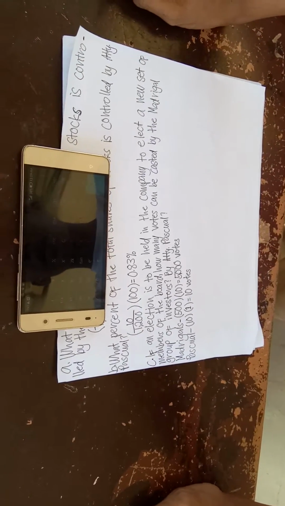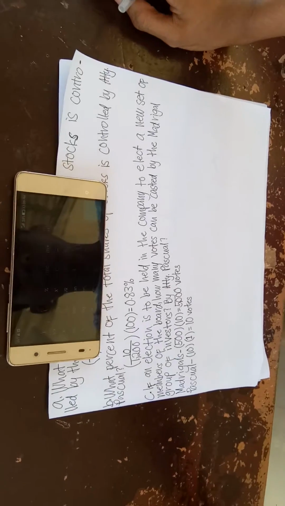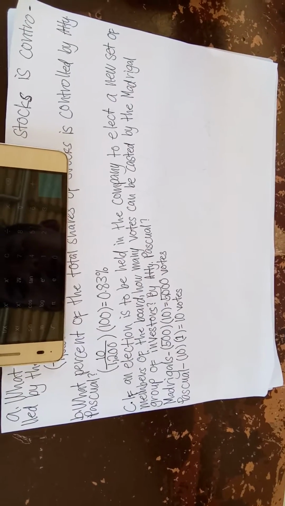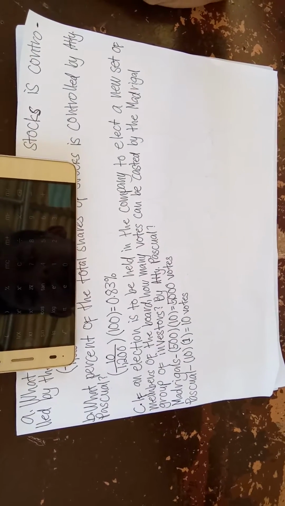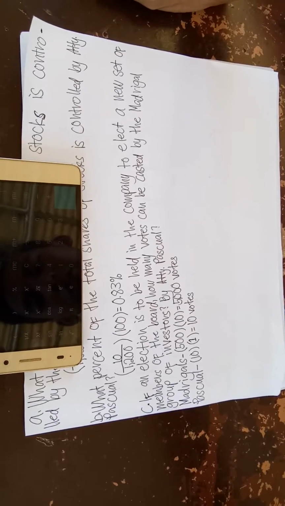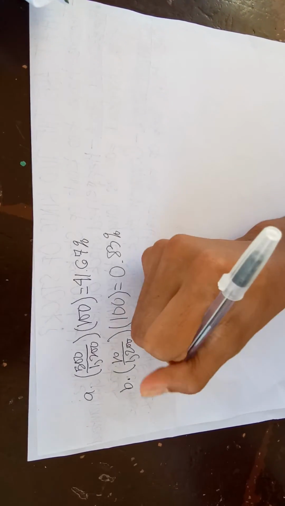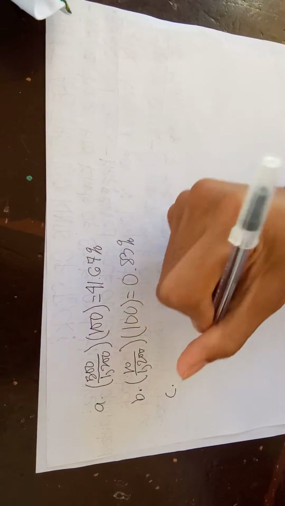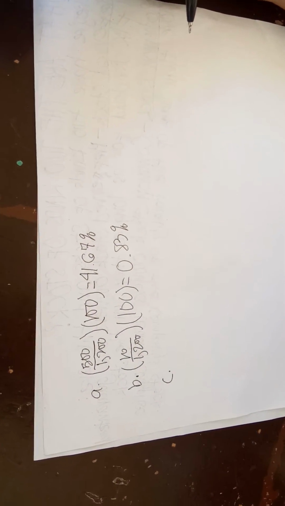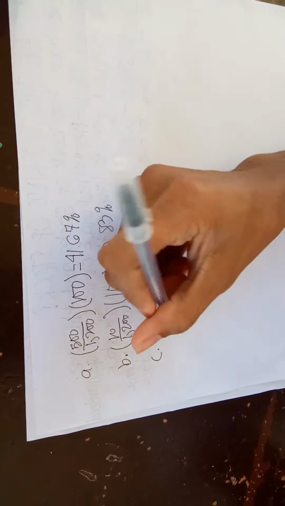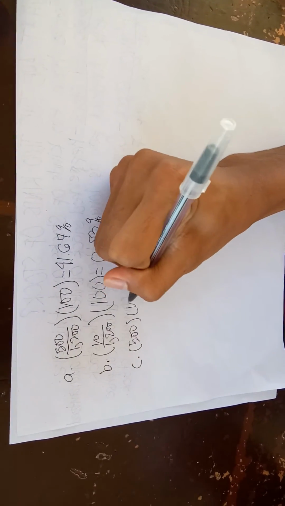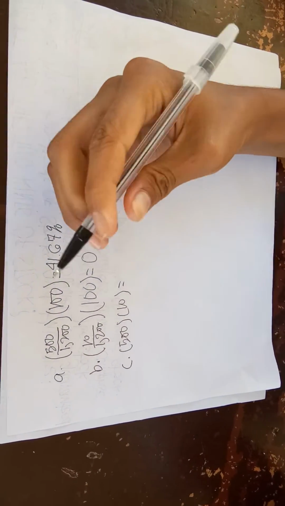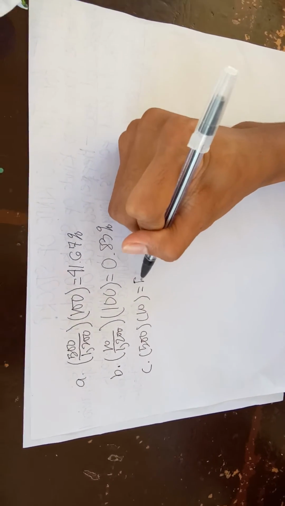And now, letter C, if an election is to be held in the company to elect a new set of members of the board, how many votes can be casted by the Madrigal Group of Investors and by Attorney Pascual? But now, you will multiply the 500 by 10. That's to get your answer.